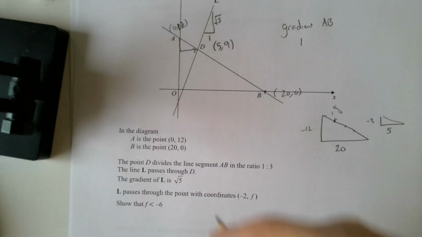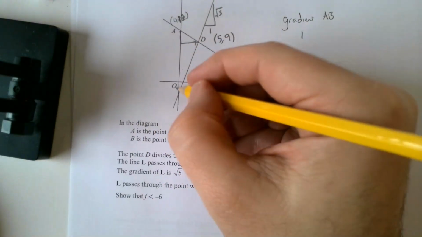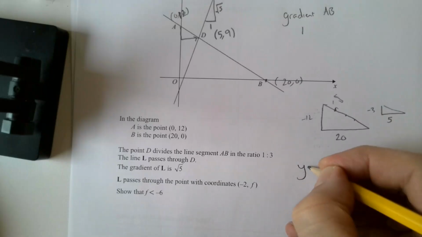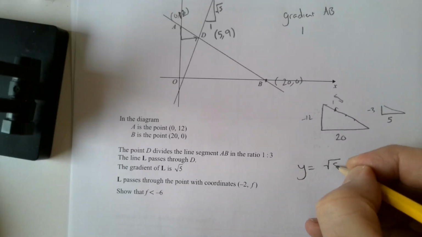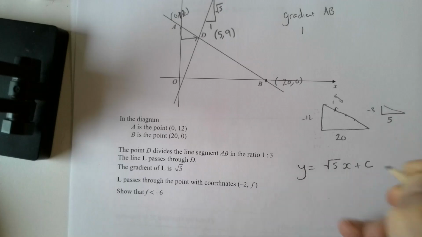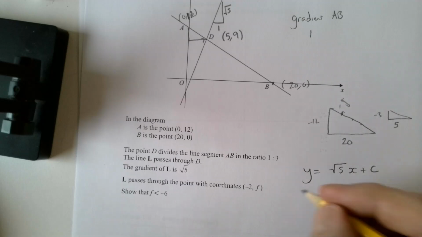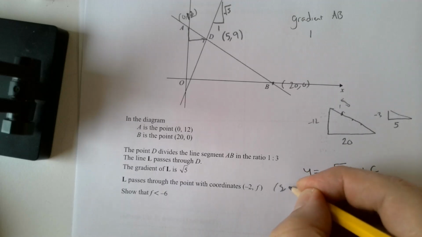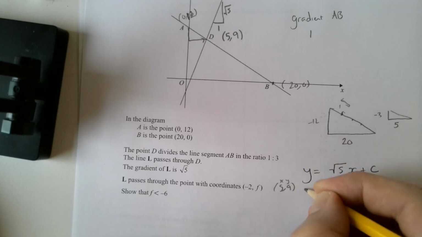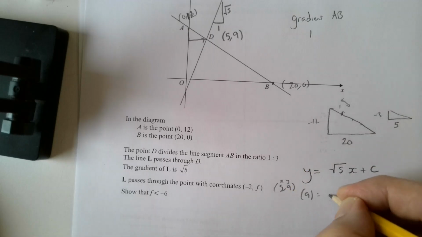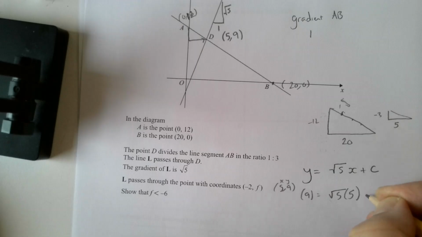Next bit then. I know that the gradient of that line is root 5, so I've got y equals root 5x plus c, and I know it goes through that point there, which is 5, 9. So when x is 5, y is 9. So I'm going to have 9 equals root 5 times 5 plus c.